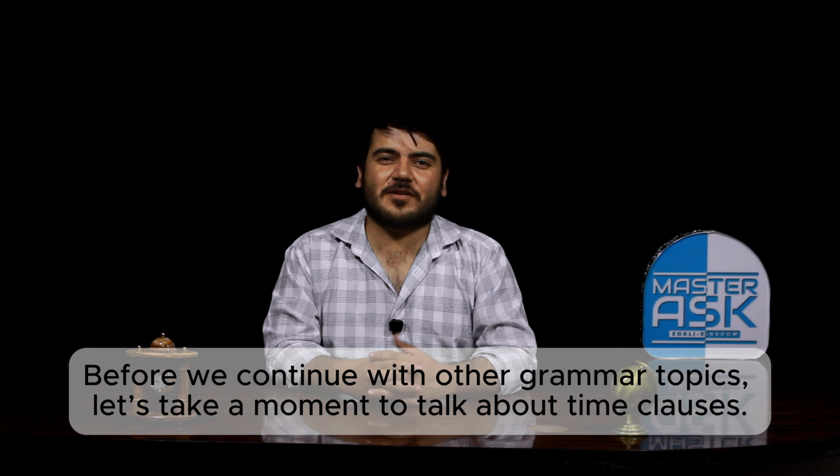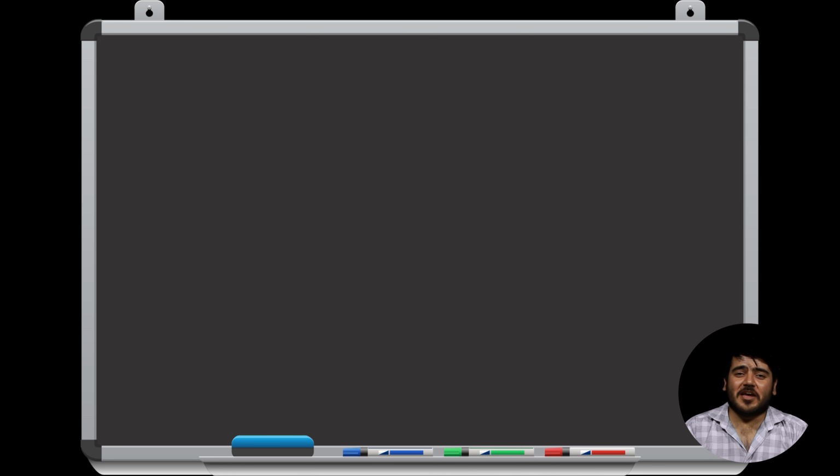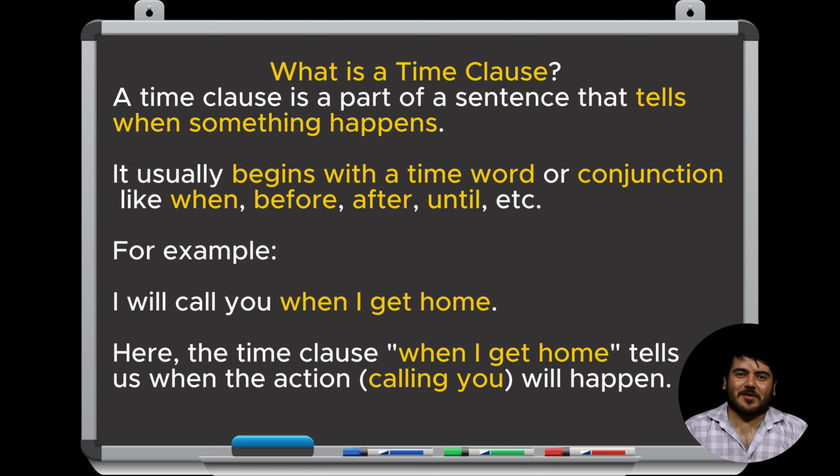Before we continue with other grammar topics, let's take a moment to talk about time clauses. Time clauses are very important in English, especially when talking about actions that happen before, after, or at the same time as another action. Many language learners make mistakes here, so let's understand them step by step. What is a time clause? A time clause is a part of a sentence that tells when something happens. It usually begins with a time word or conjunction like when, before, after, until, and so on.